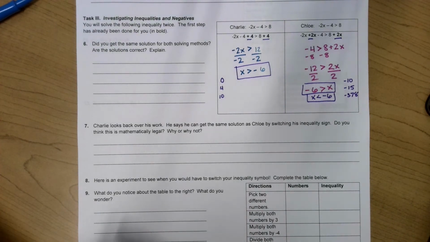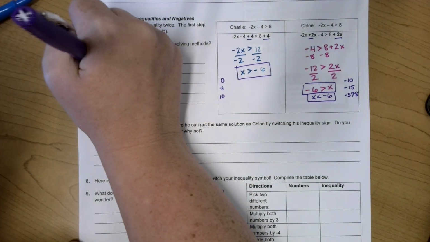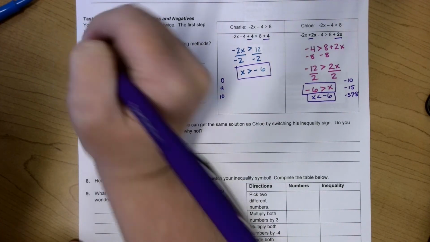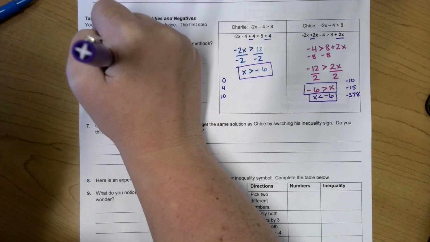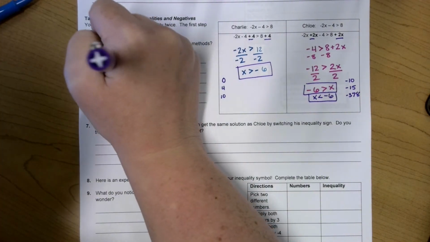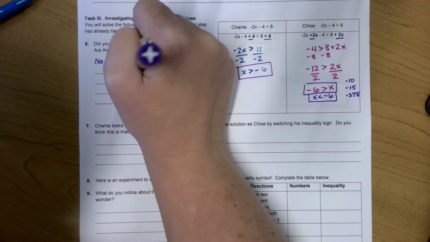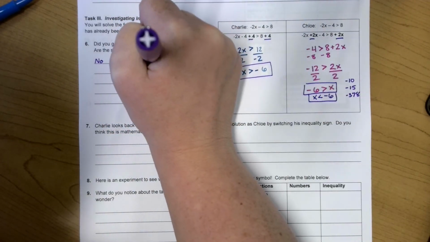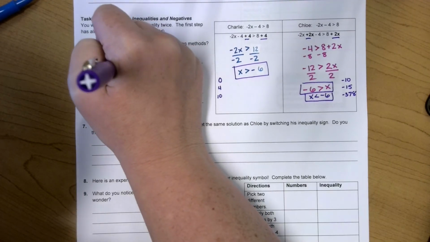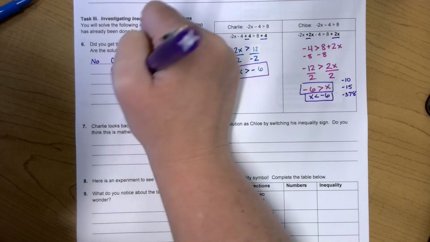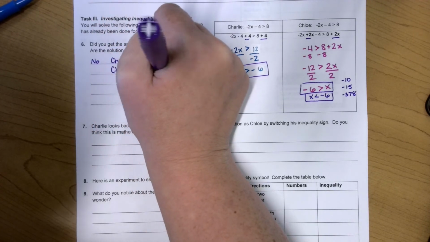It's the same inequality, but we've got 2 different solutions. So did they get the same solution? No. Because Charlie has x is greater than -6. Chloe has x is less than -6.